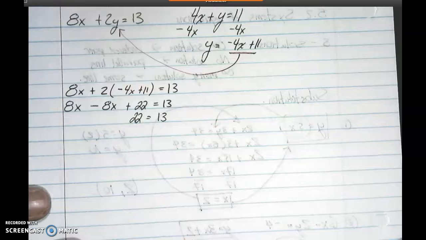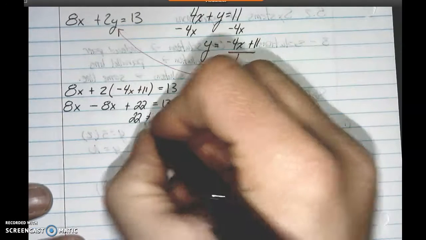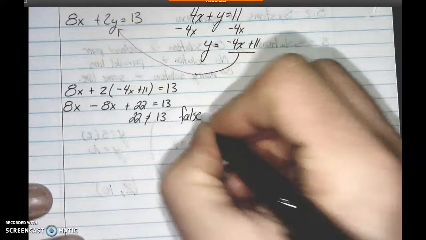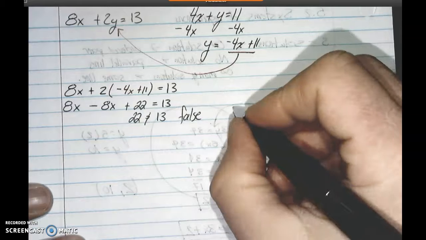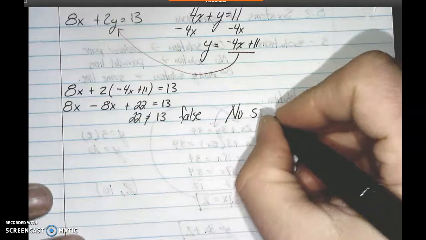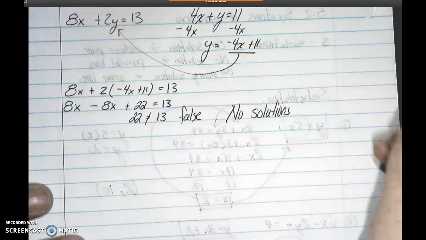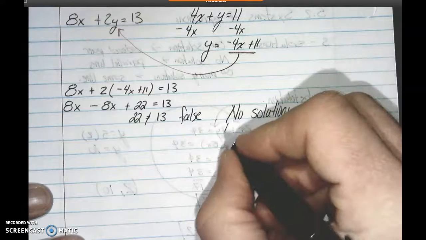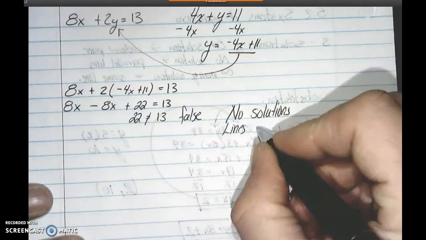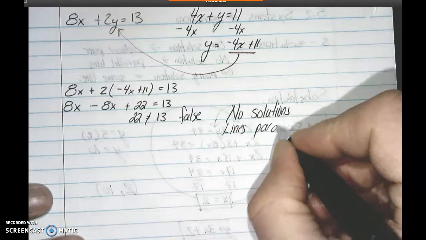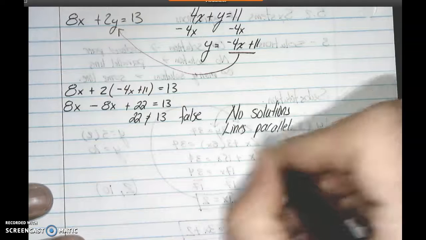Is that true? No, this one's false. Because it's false, that means we have no solutions, which means what again? Yep, lines are parallel. I guess I should put that.